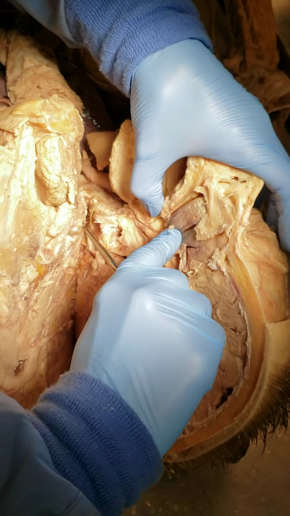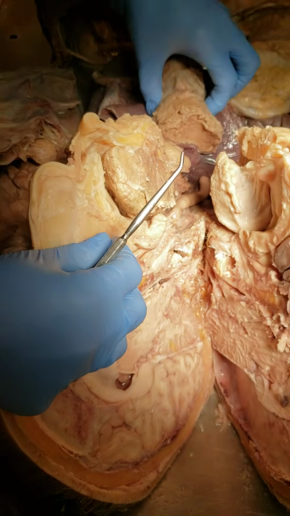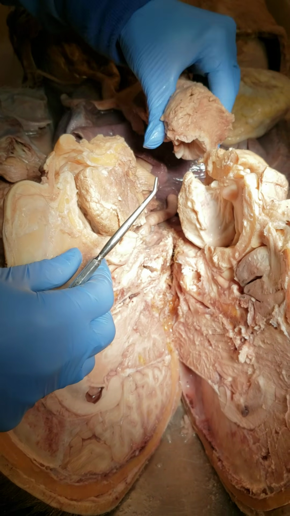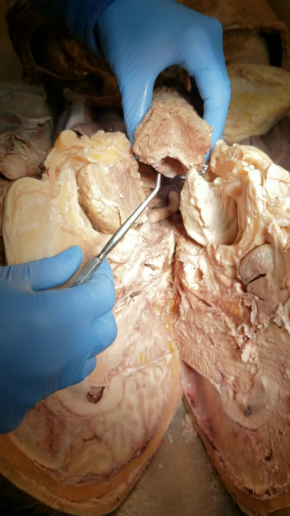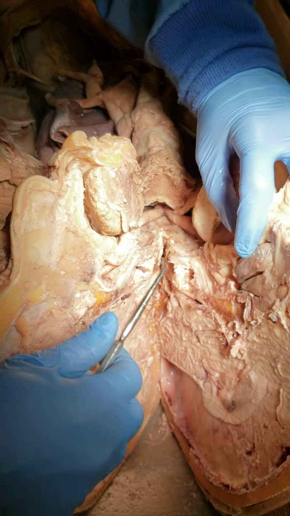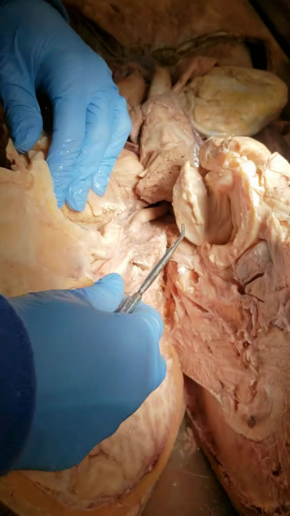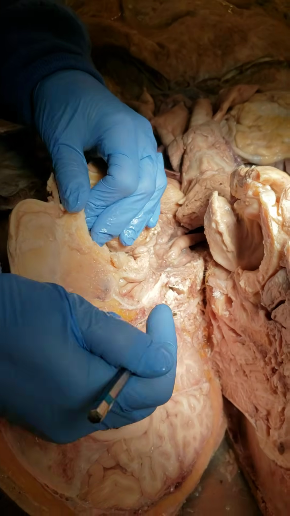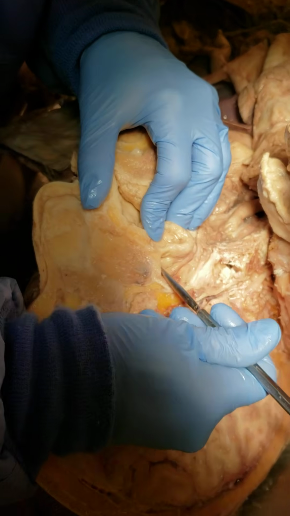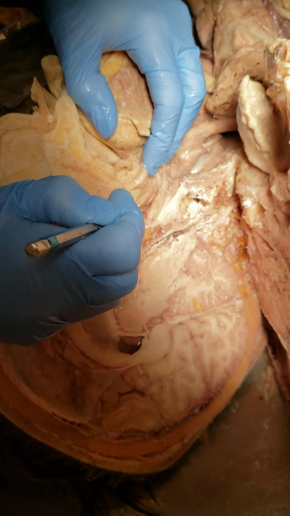Now, certain things to point out here. Keep in mind, we did remove the larynx and the trachea. So we'll identify some of those features in a little bit, but I did want to point out, if I go to this side of the cadaver, this would be the opening.